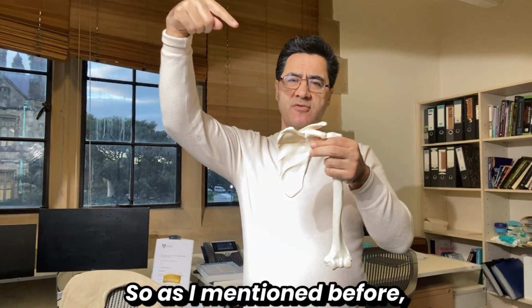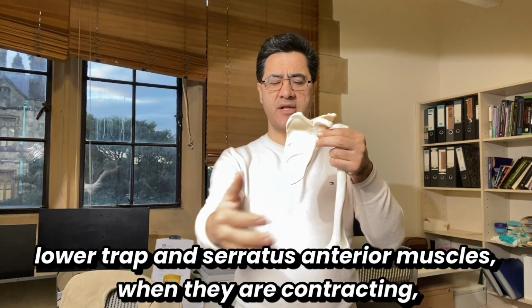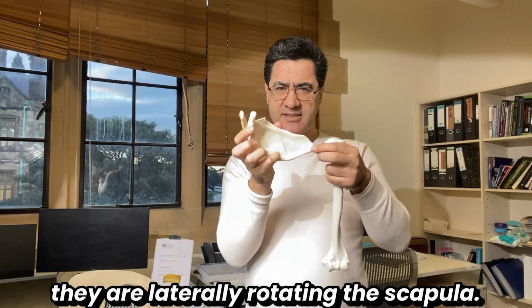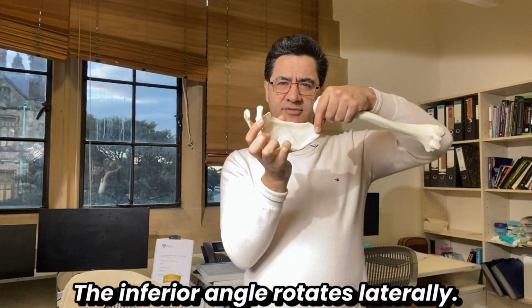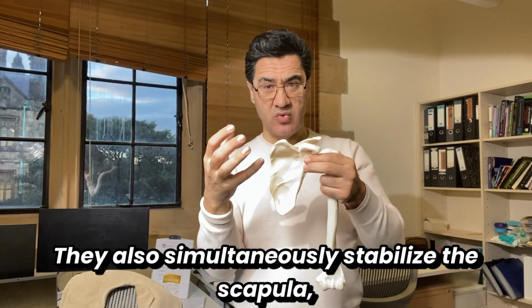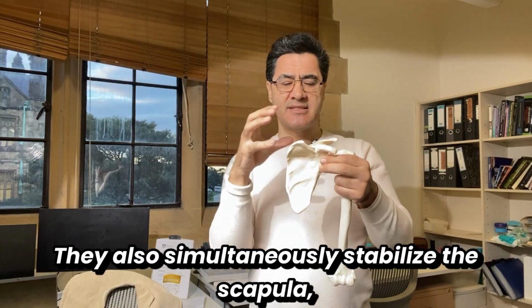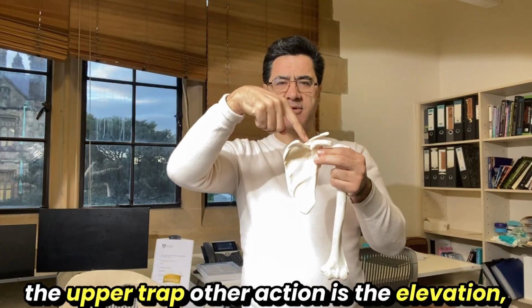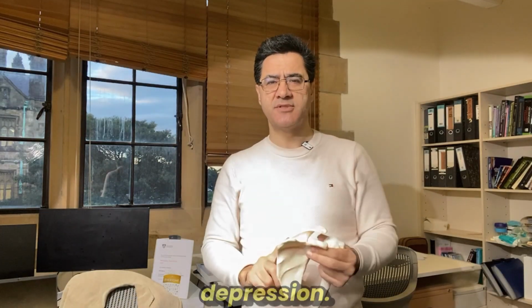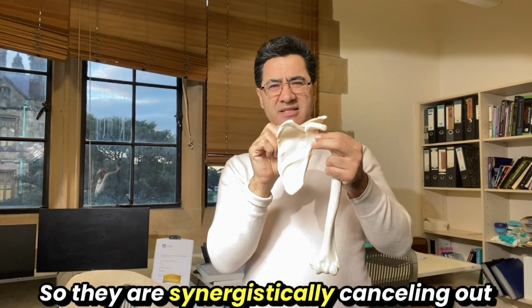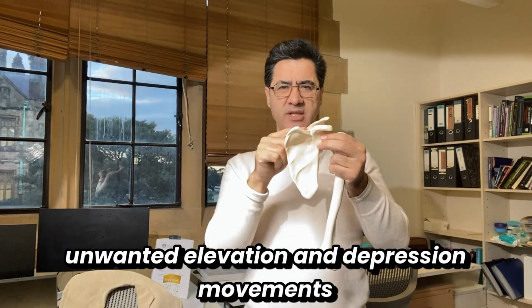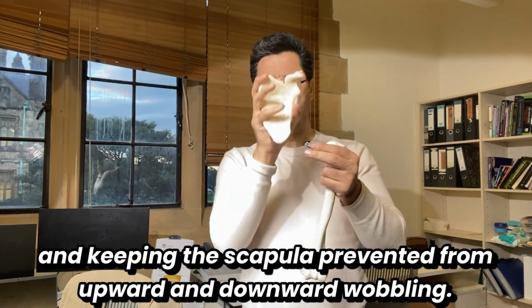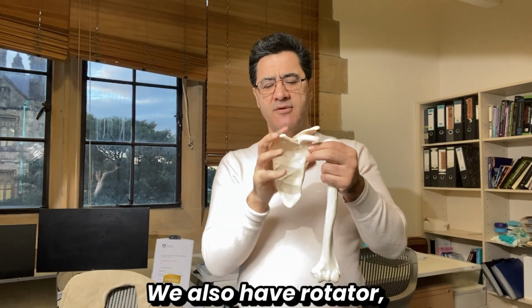So as I mentioned before, the upper trap, lower trap, and rotator cuff muscles, when they are contracting, are laterally rotating the scapula. The inferior angle rotates laterally. They also simultaneously stabilize the scapula, preventing it from wobbling. How? The upper trap's other action is elevation, and the lower trap's is depression. So they are synergistically canceling out unwanted elevation and depression movements and keep the scapula from upward and downward wobbling.